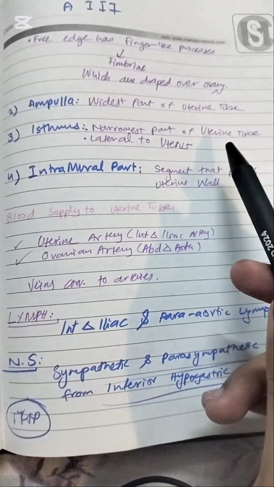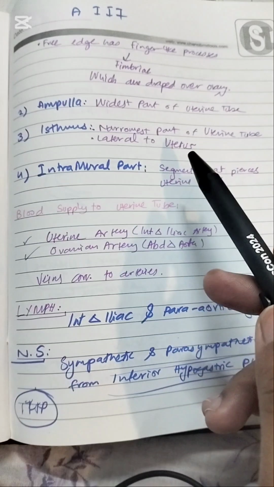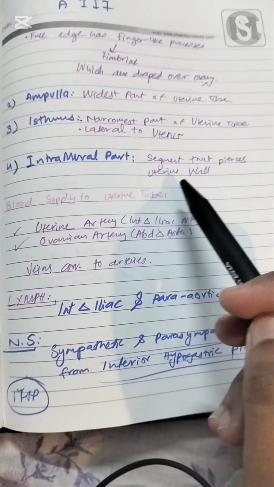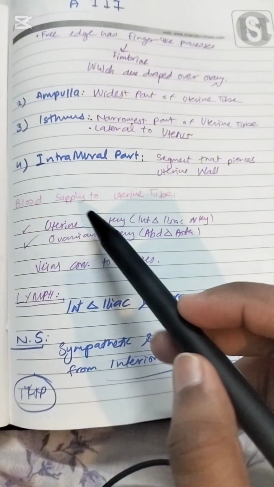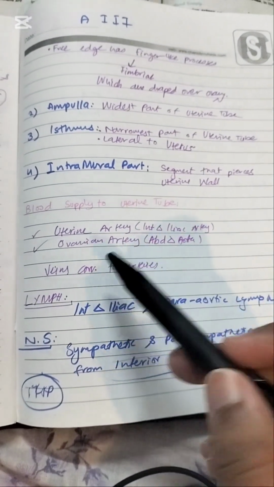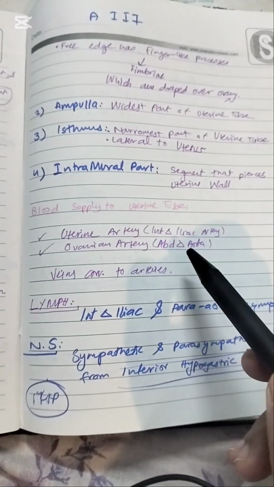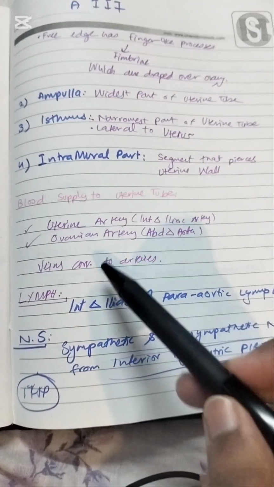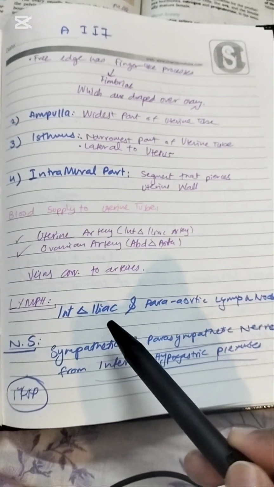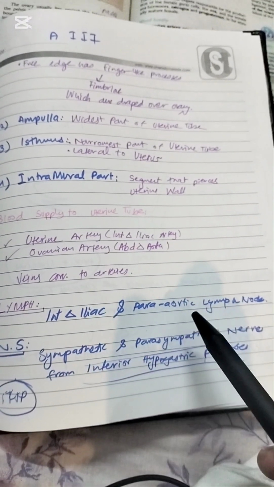The isthmus is the narrowest part of the uterine tube and it is lateral to the uterus. Now let's talk about the intramural part. It is the segment that pierces the uterine wall. Now let's talk about the blood supply. It is supplied by the uterine artery from the internal iliac artery as well as the ovarian artery, which is a branch of the abdominal aorta. Now let's talk about veins. Veins correspond to the arteries. Now let's talk about lymphatic drainage, which is through the internal iliac and the para-aortic lymph nodes.